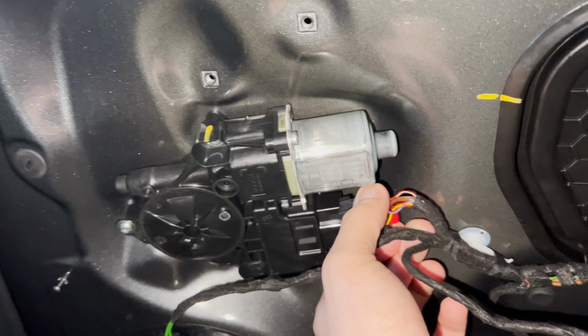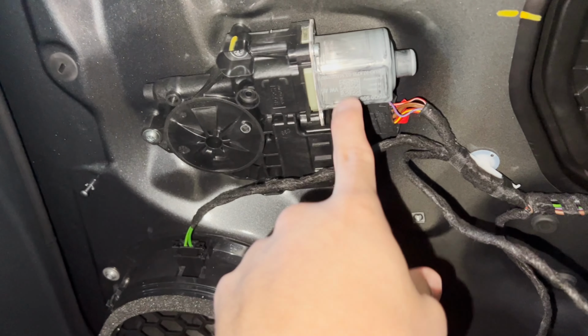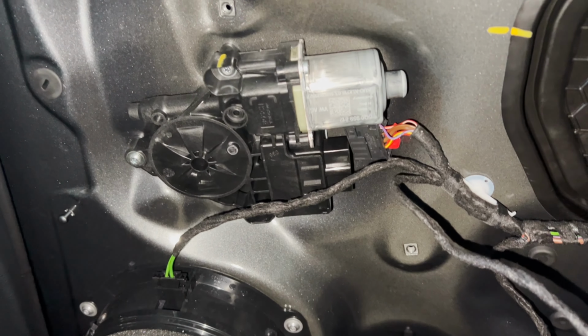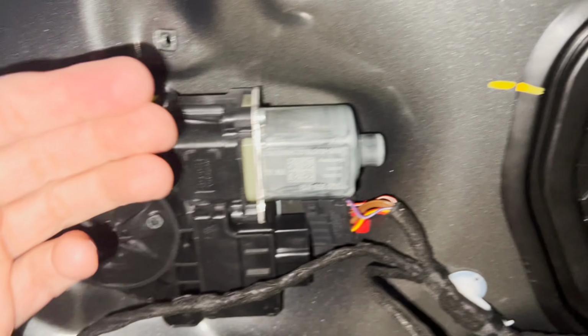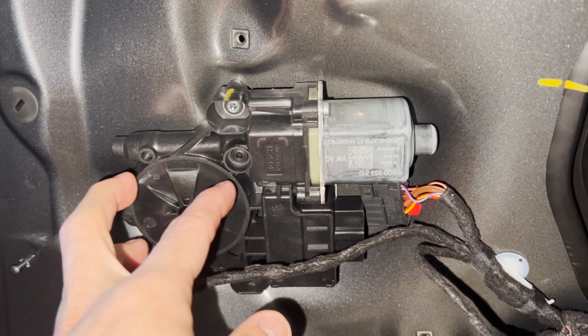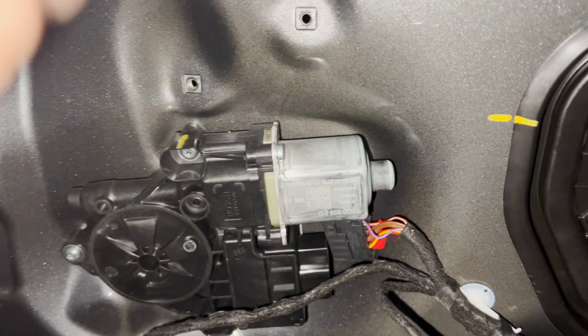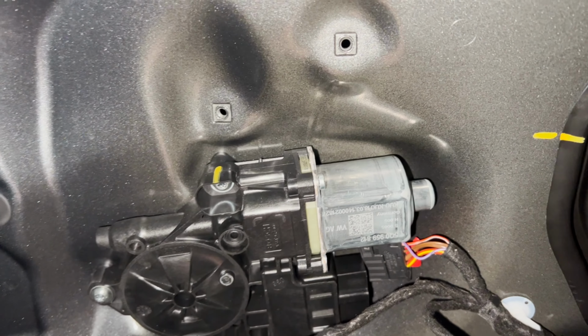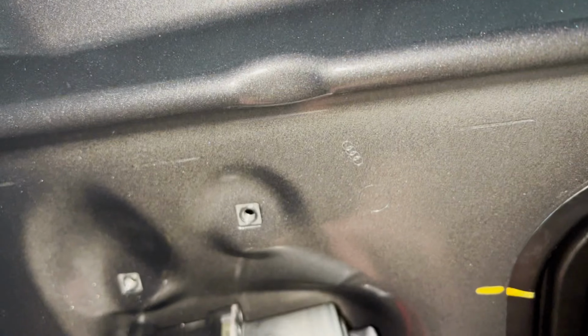Okay guys, that connector is really hard to get out from this side. You have an option of taking this out and doing it from the back, but the only issue is that this is already connected to your window, and I don't really want to mess with that. But anyway, you gotta be careful.